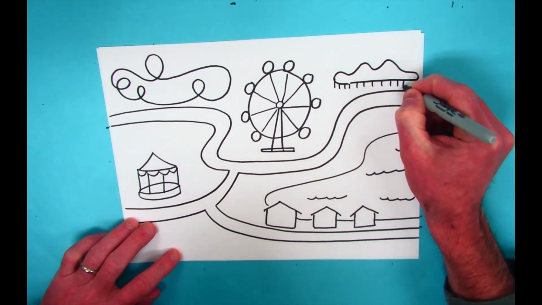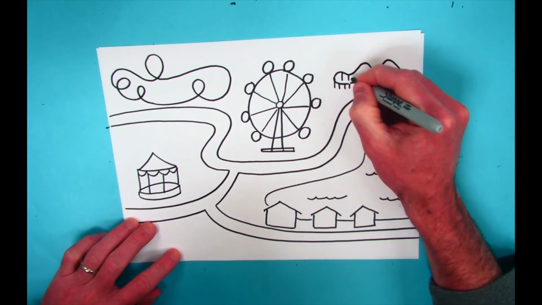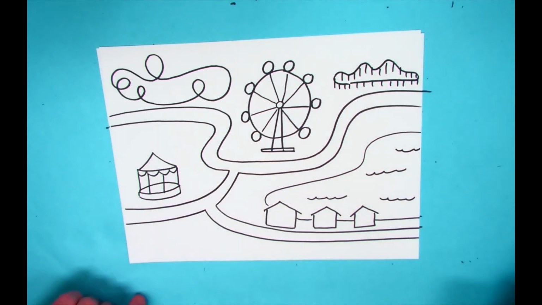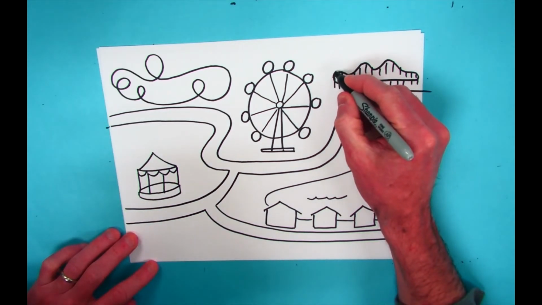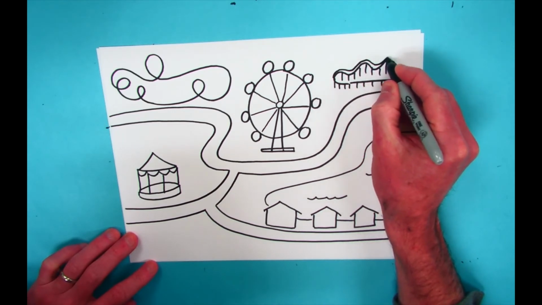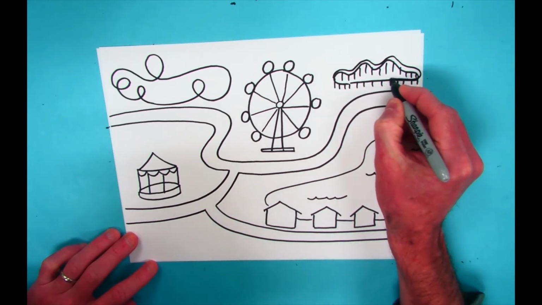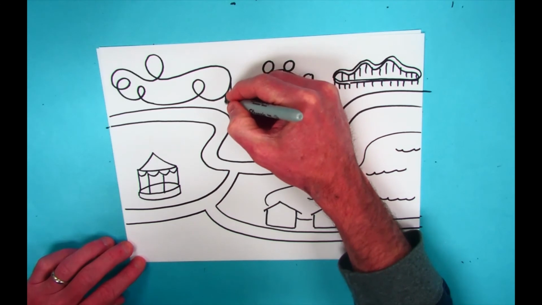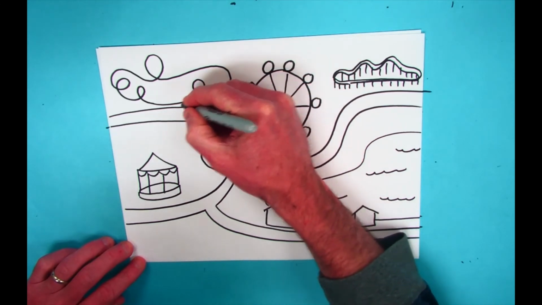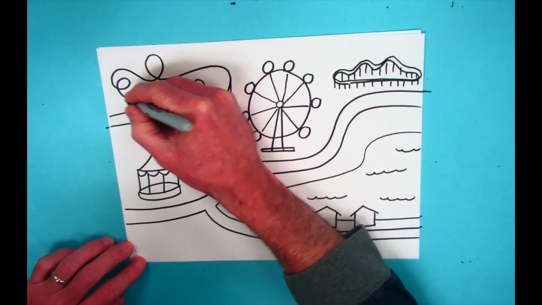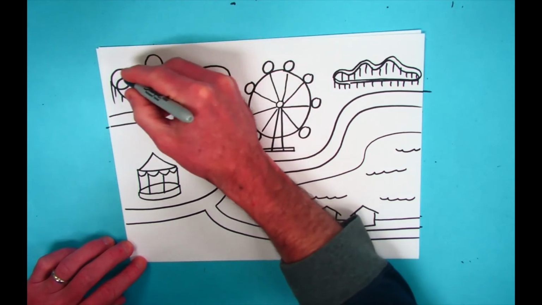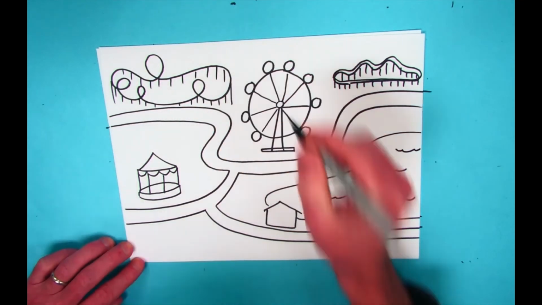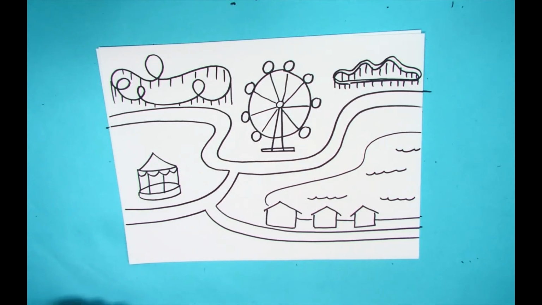And roller coasters are off the ground, so I'll put in the support lines. Now, like I said, this is the map for an amusement park, so you don't have to put in every little detail. On this side, I'm going to put in the supports for the roller coaster. Back here. Alright, looks like an amusement park.